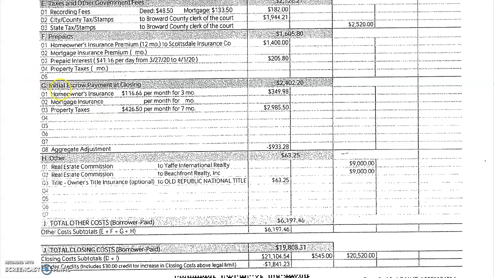Section G is the initial escrow payment at closing. Remember, we talked about the escrow that the lender takes in advance. For example, line 1 is homeowner's insurance, and they broke down the insurance, which is here. They prorated it for 3 months. As you can see here, it's $116. They took only a total of 3 months in advance because the closing was done in March. So they collected in advance $349 for the first 3 months.